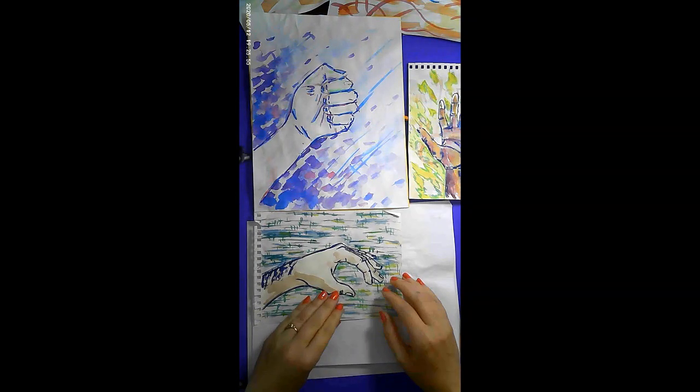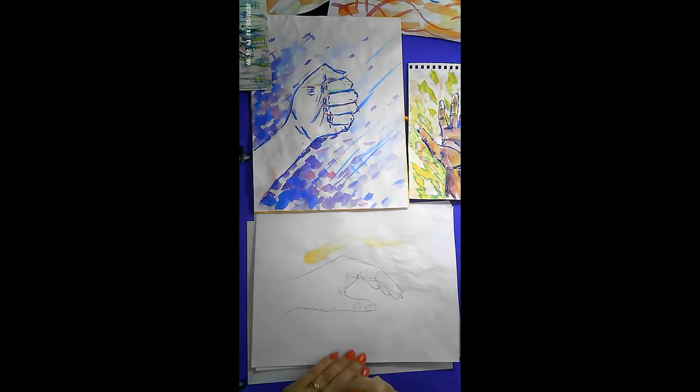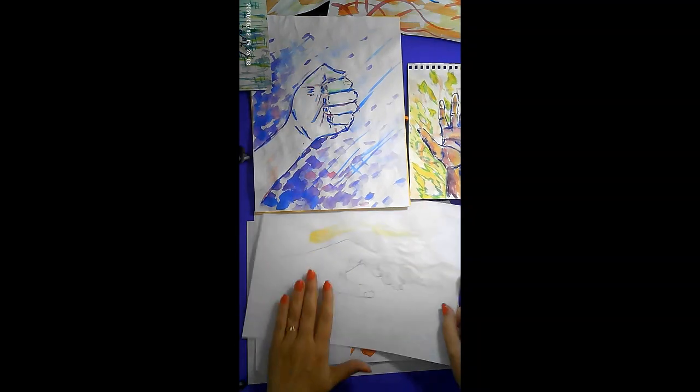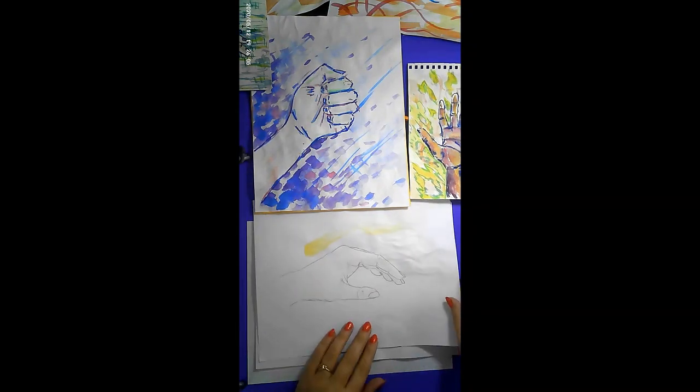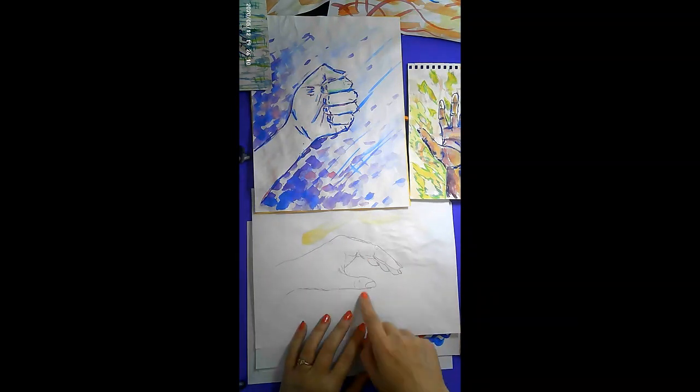Now, we're going to get started, and I'm going to show with this hand right here. I already had a practice color because I did a previous recording, but it didn't work out due to a phone ringing, but here we go. So you can see I have a light hand drawing right here, and I erased all my excess lines.